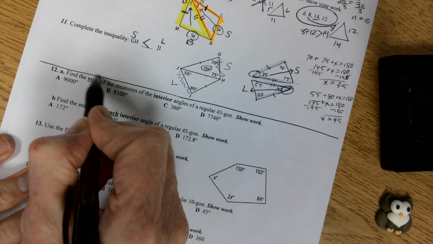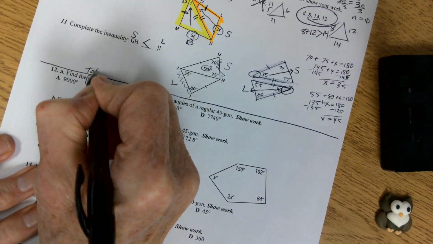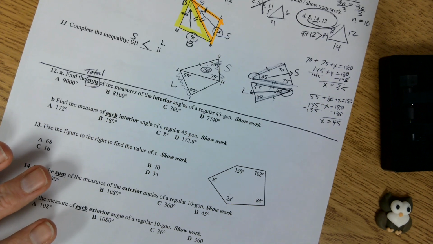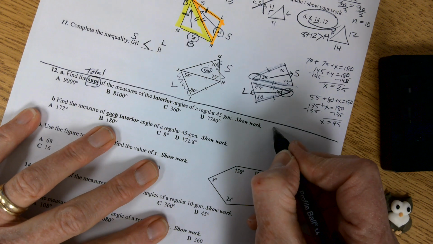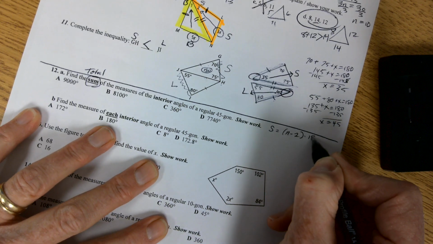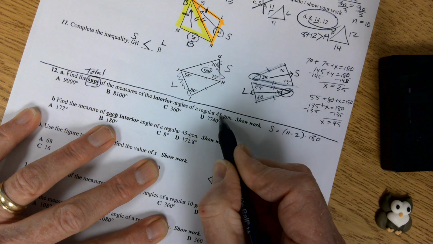Find the sum, which means total, of the measures of the interior angles of a 45-gon. So the formula is sum equals the number of sides minus 2 times 180. The number of sides is 45.